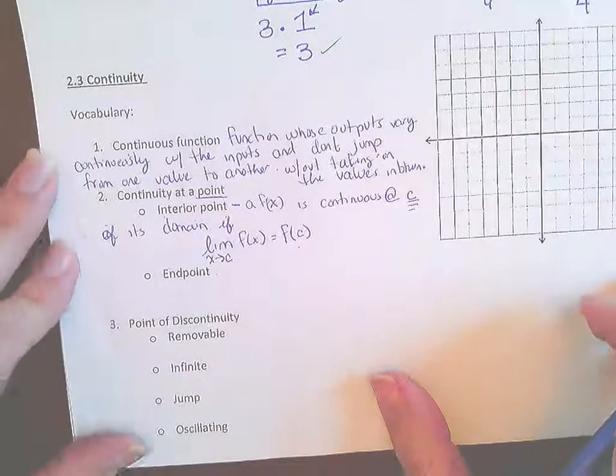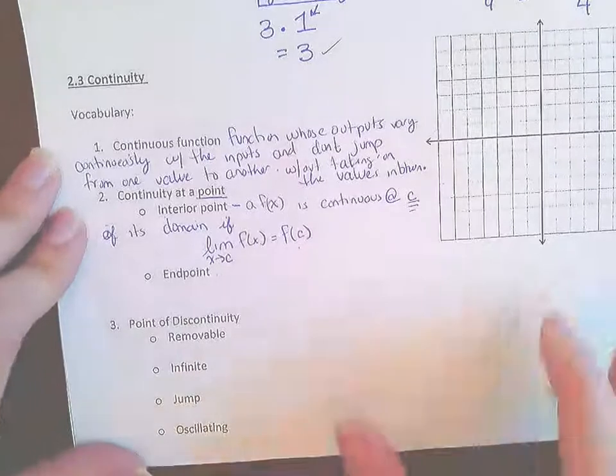So that's called an interior point. That's continuity at one point.